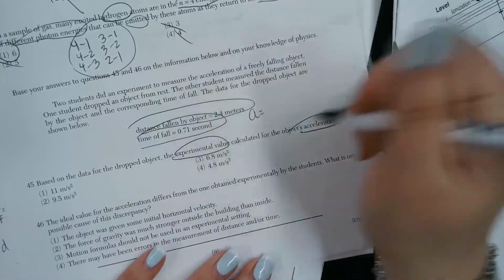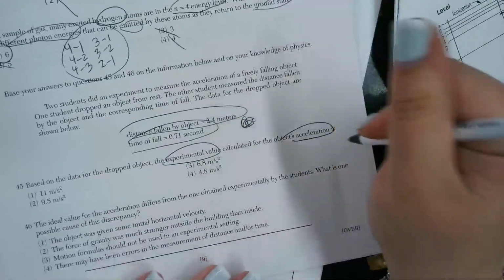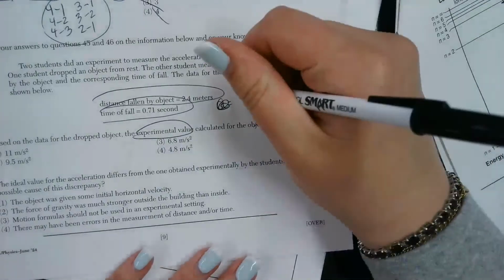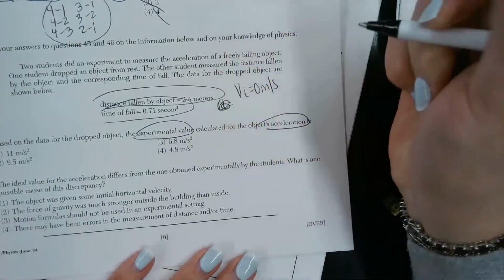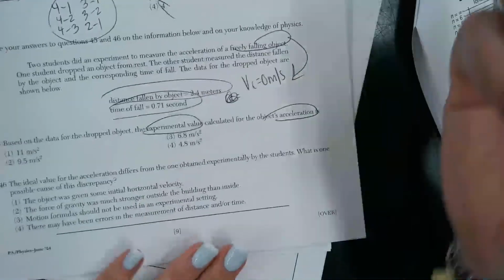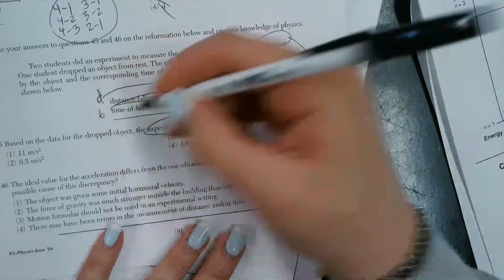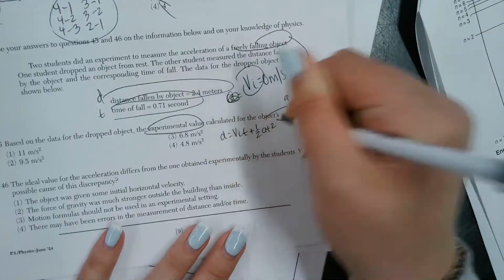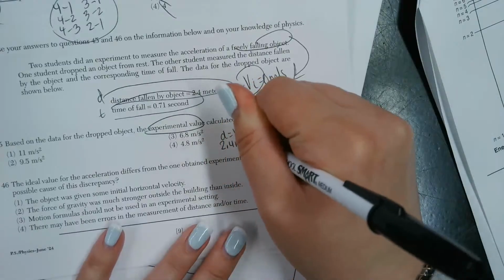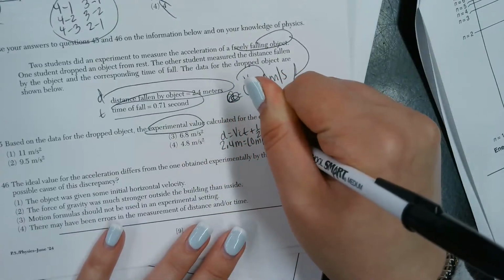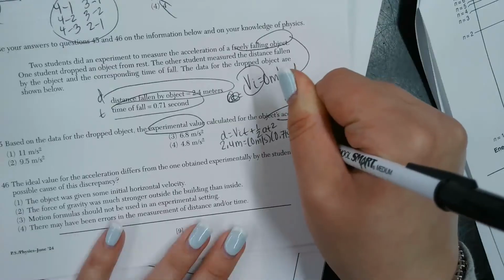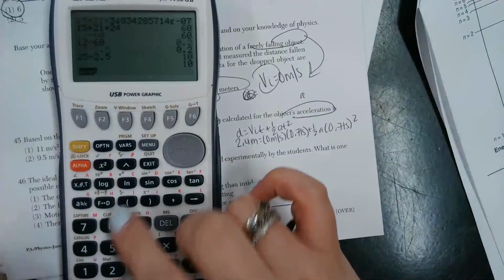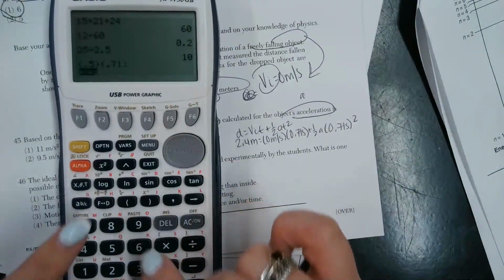Keep in mind we're on Earth, but we don't use the known acceleration, because that's what we're actually solving for. VI is 0 meters per second because it's free falling. So we're looking for a formula that has D, T, A, and VI. D equals VIT plus 1/2 AT squared. So 2.4 meters equals 0 meters per second times T of 0.71 seconds plus 1/2 times A times 0.71 seconds squared.